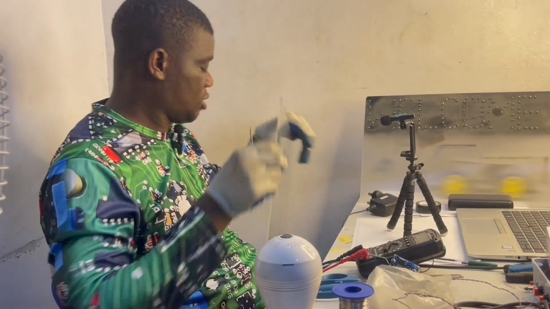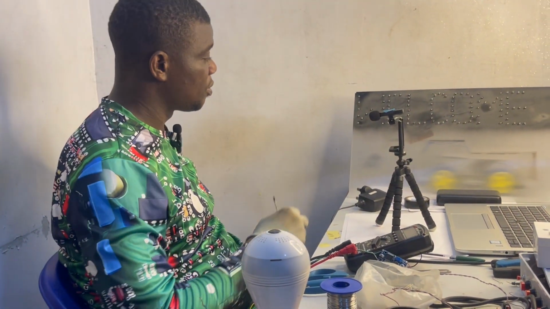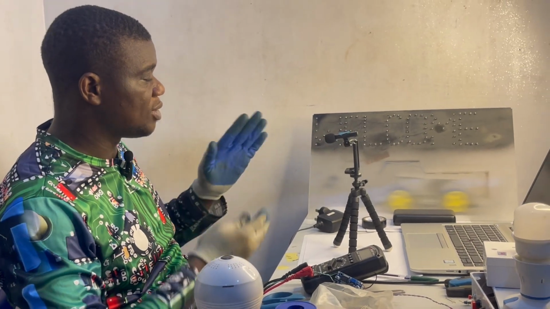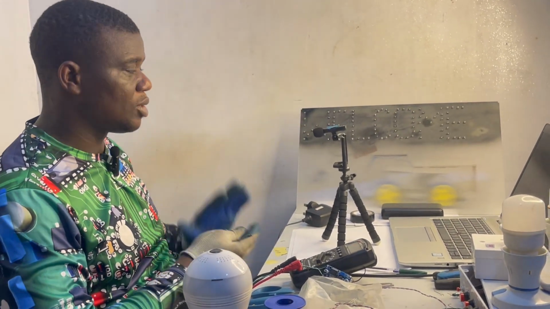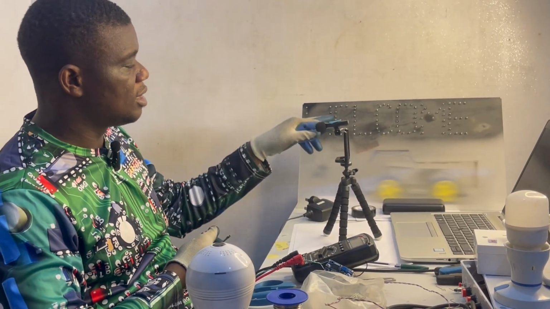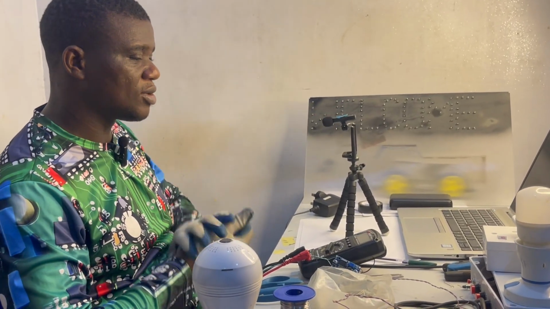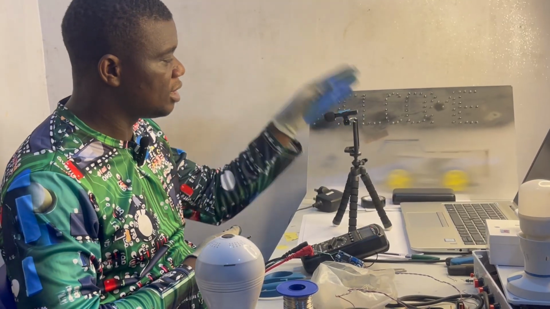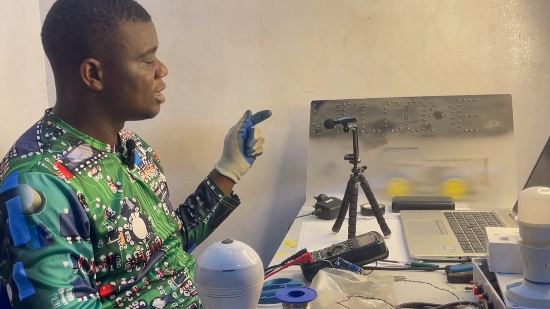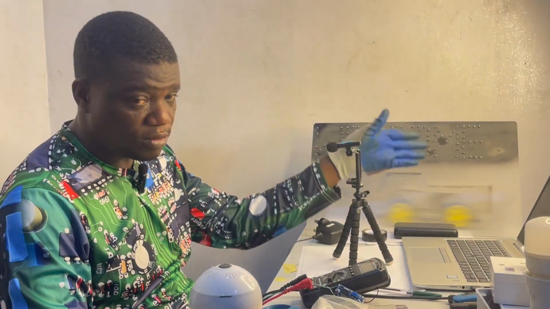So for instance, what you have here as welcome, all the anodes of this letter W are together, all the cathodes are together. All the anodes of the letter E are together, all the cathodes of letter E are together. Likewise, L, C, O, M, E, all of them. So at the end of the day, you are having, let's say, 14 wires.